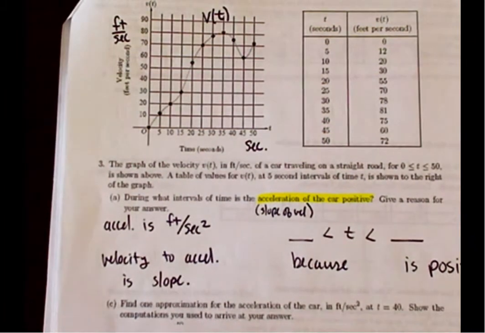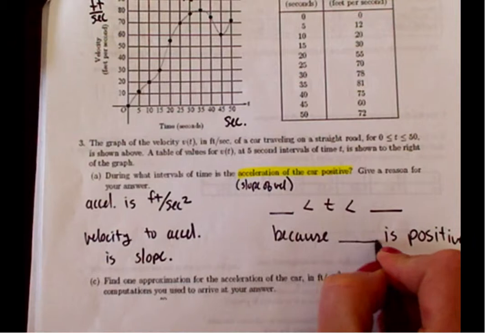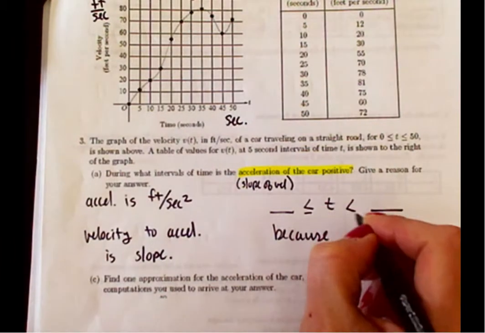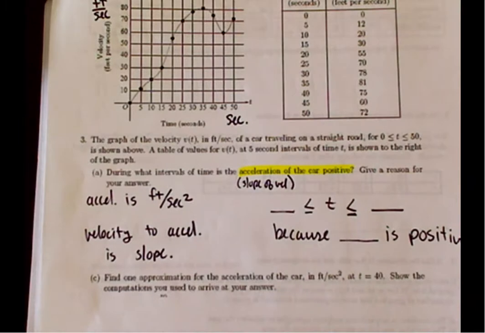There's your sentence. Fill out the missing pieces. We did a bunch of reasoning, a bunch of sentences on your last quiz. That's what you're thinking about here. The equals are not important. What goes in each of those blanks?